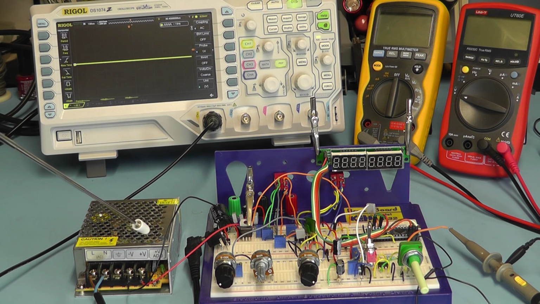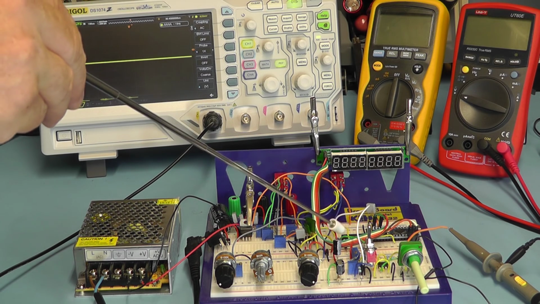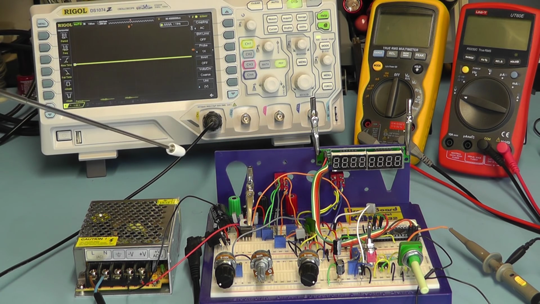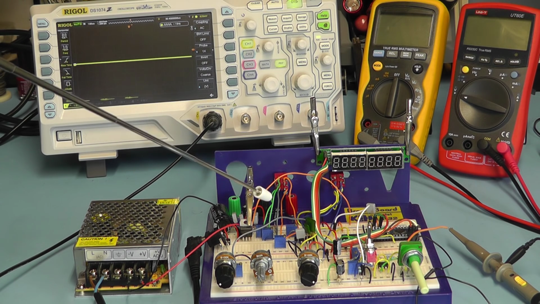We're simply feeding 12 volt DC into the circuit, and then we're dropping it down to 5 volts with the 5 volt regulator there, which feeds the Arduino and the logic IC there. So what we'll do next is switch it on, and I'll just explain another thing I changed following on from part 1 of the project.